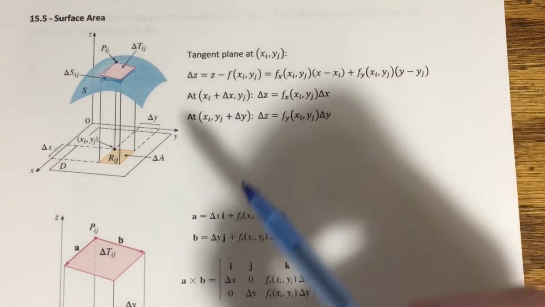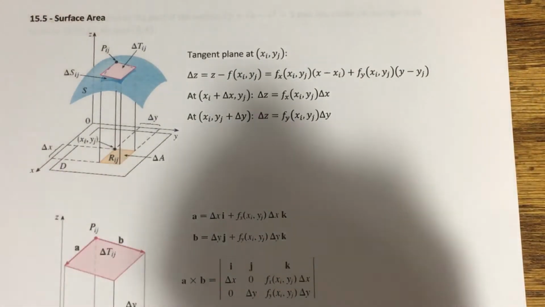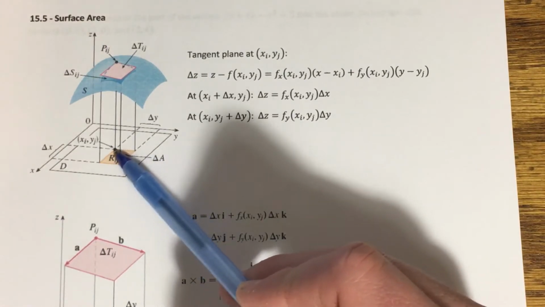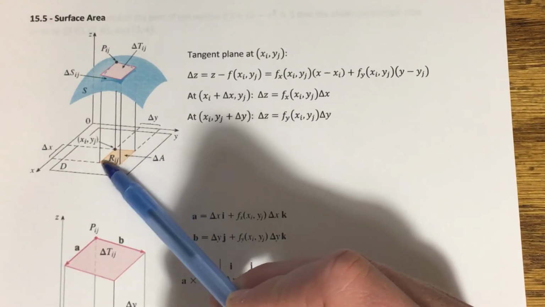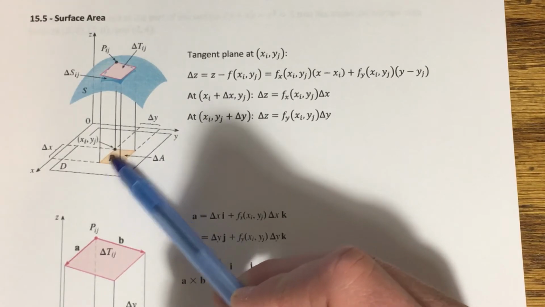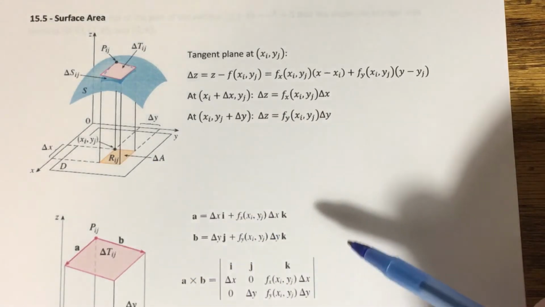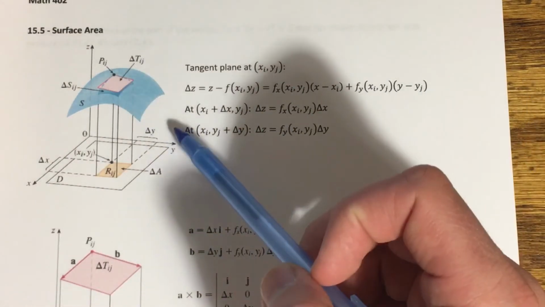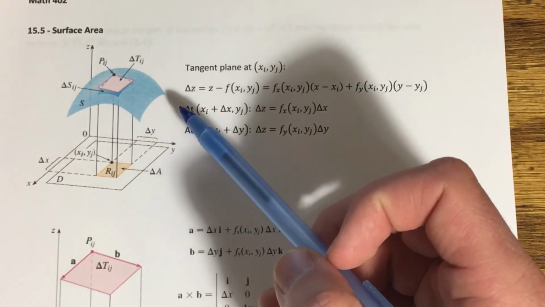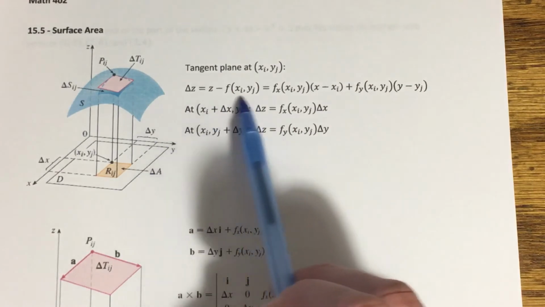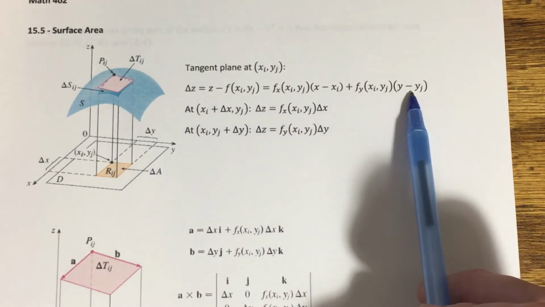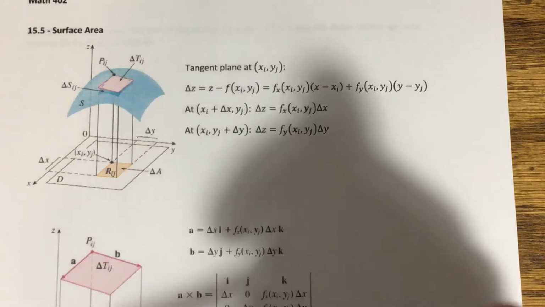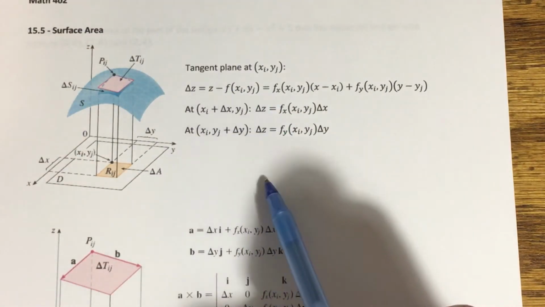So in order to do that, I need to know initial point and terminal point. I need to know how I'm supposed to come up with component forms for these vectors so that I can use them in a cross product. And the way I'm going to do that is I'm going to use the fact that we have this expression, this equation for our tangent plane. And I'm going to think of this as delta z.